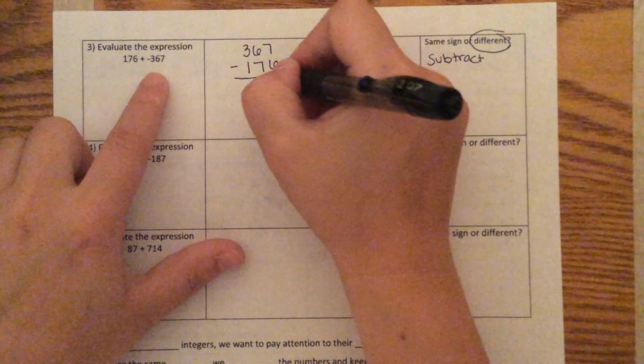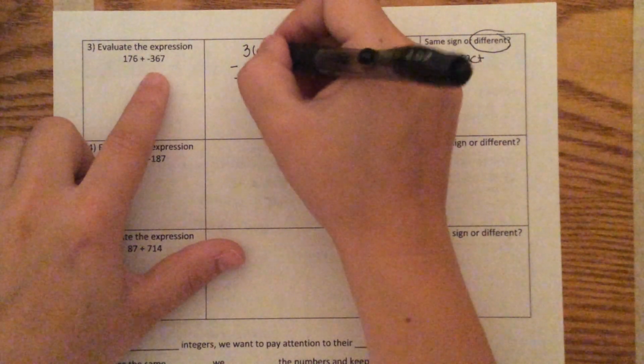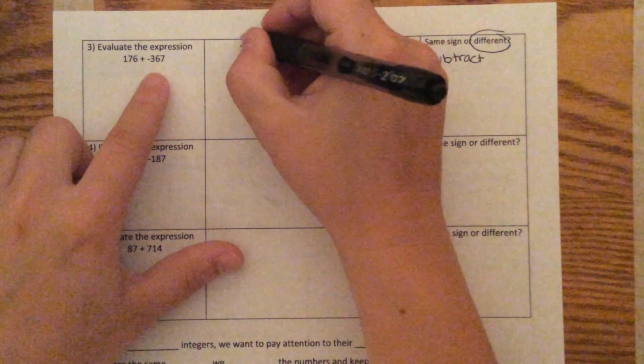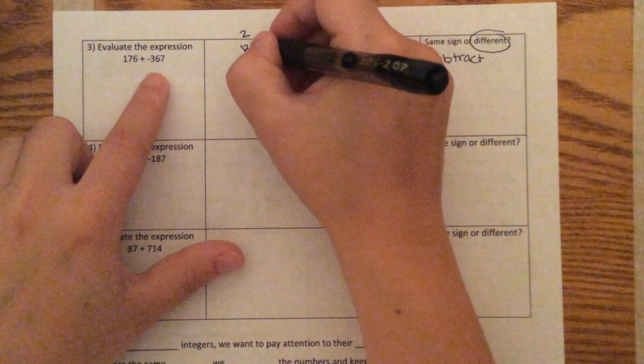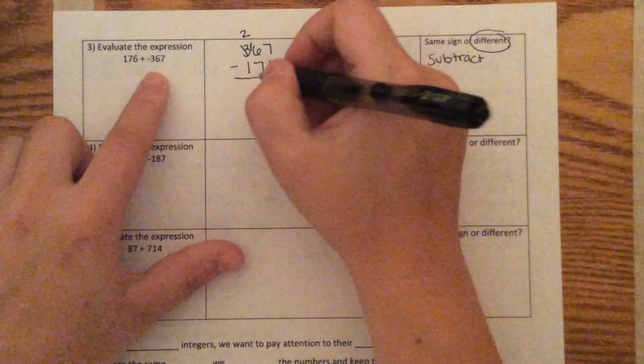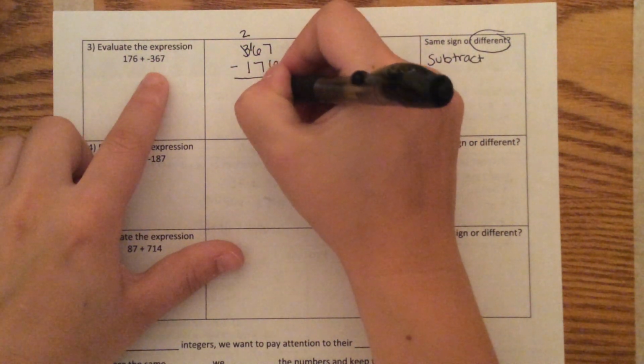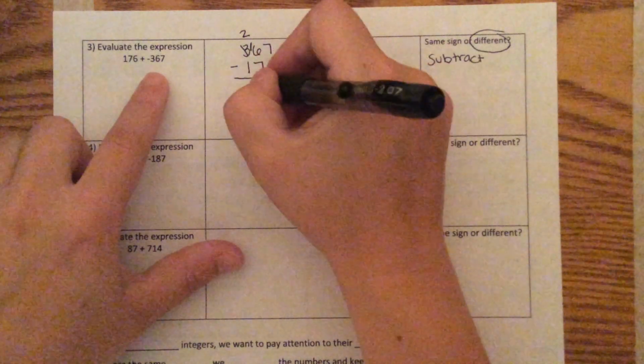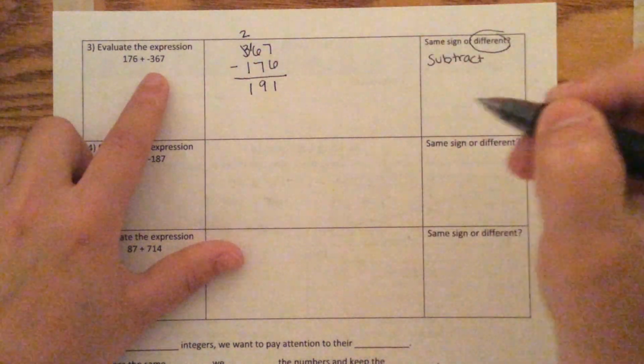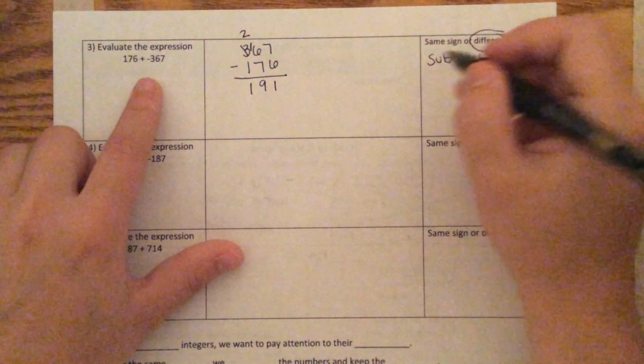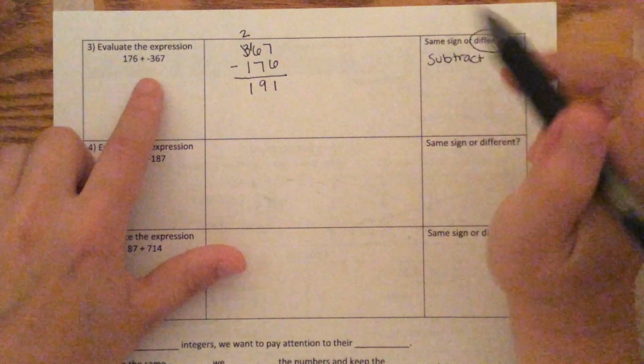So 7 minus 6 is 1. I can't do 6 minus 7, so I borrow. That becomes 16. So 16 minus 7 is 9. And 2 minus 1 is 1. So I get 191. Alright, then I need to decide which one has more.